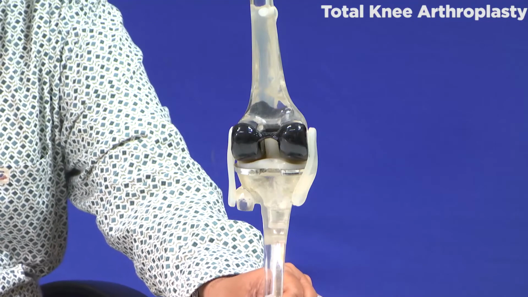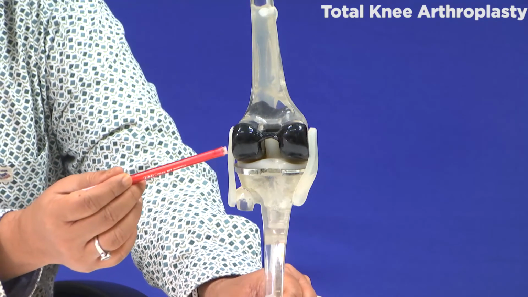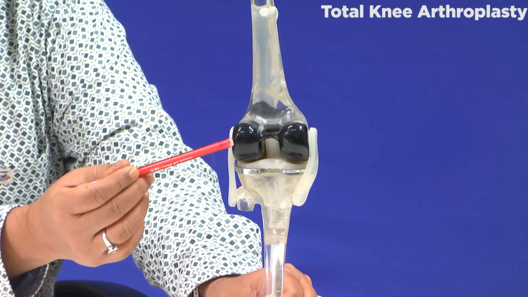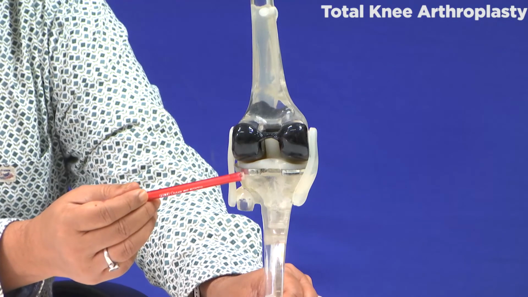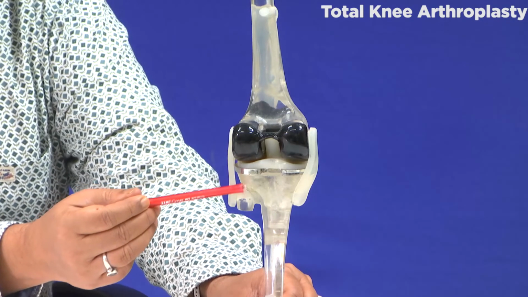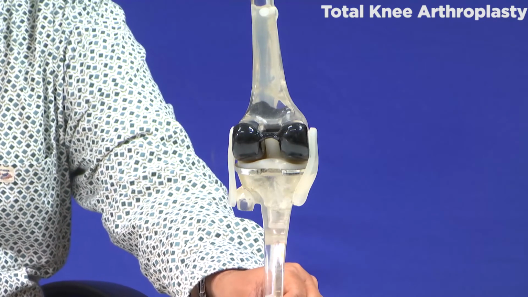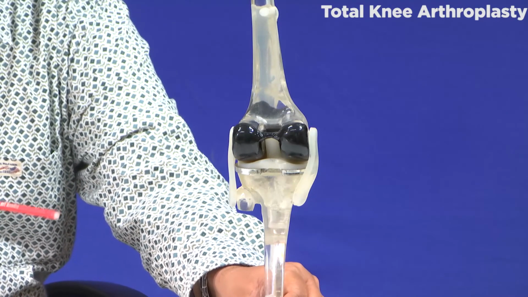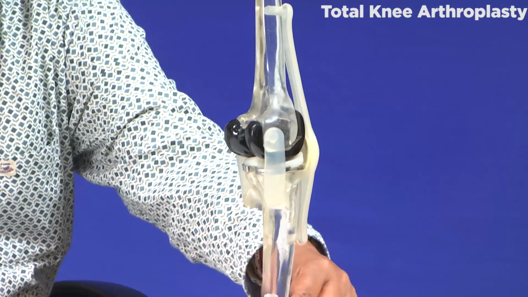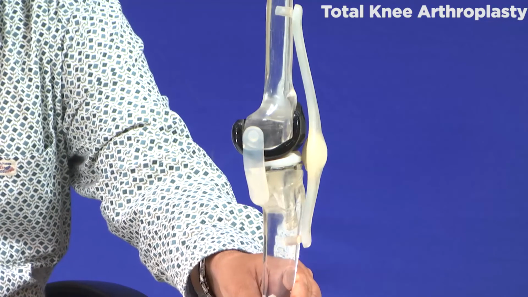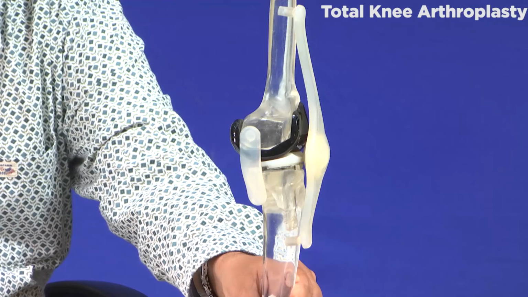In the posterior view, you can clearly see the black femoral component and the tibial component below, inserted within the tibia in the total knee replacement. On the sides, the collateral ligaments are holding the bone, as can be seen in the model.